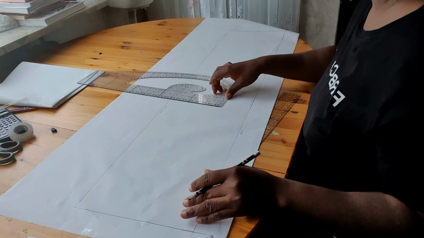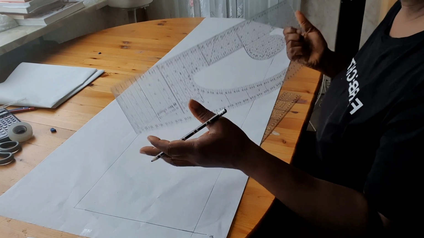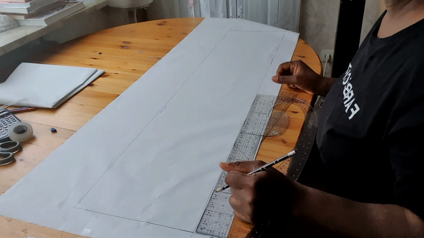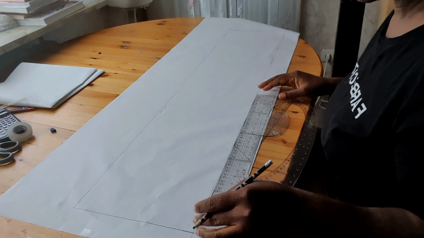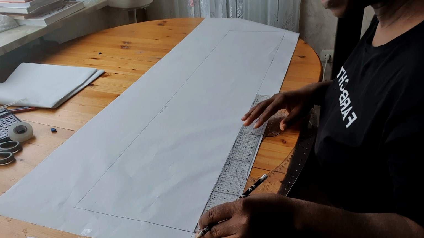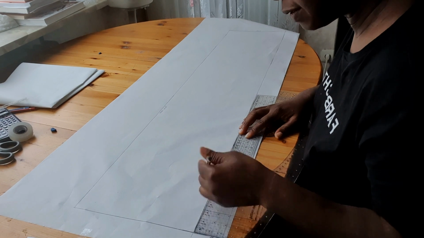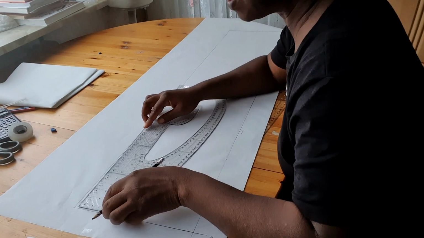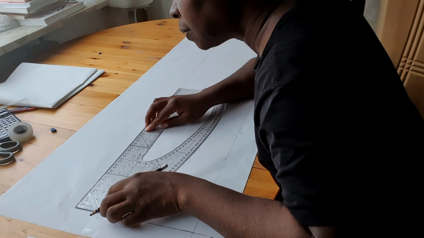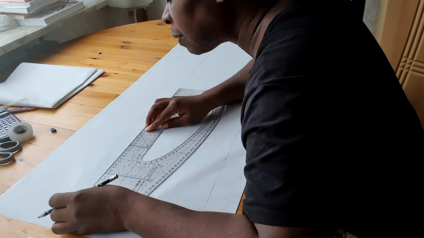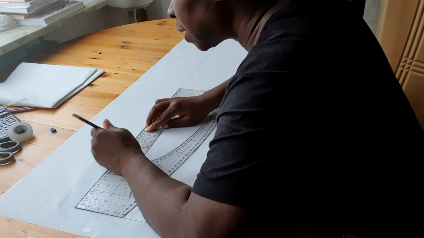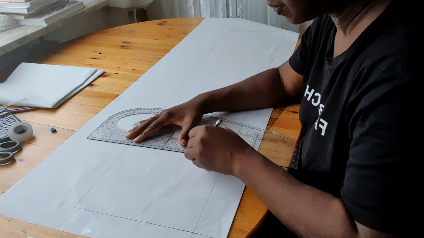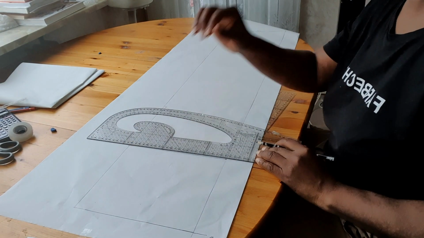So let's get started. So now I have to measure the hip line, that is the hip depth. The hip line is 20 centimeters. So I have to measure from here to here is 20 centimeters. Here is the 20 centimeter. And I measure this other side. This other side, here is 20 centimeters. So I have to rule across.